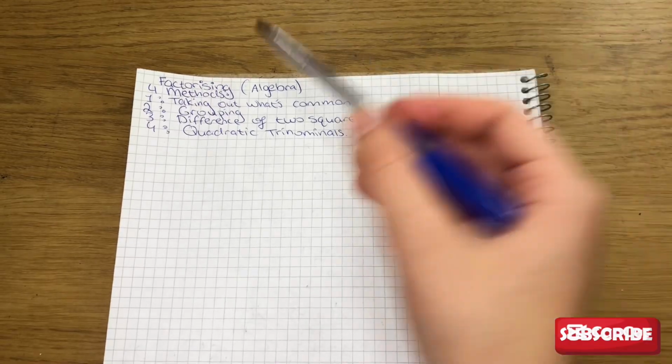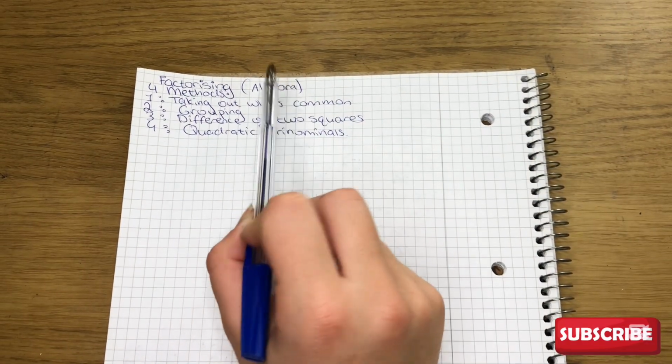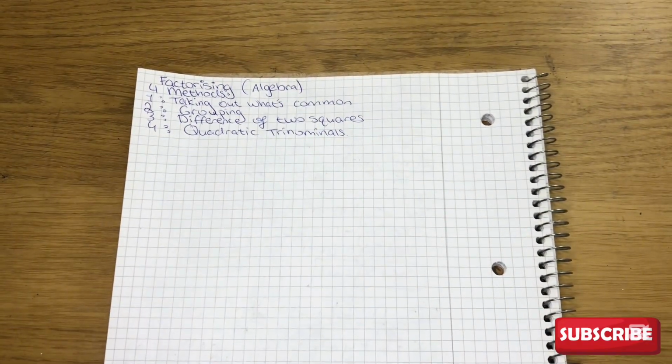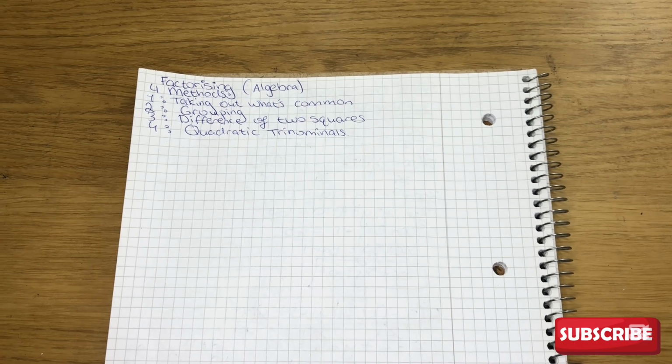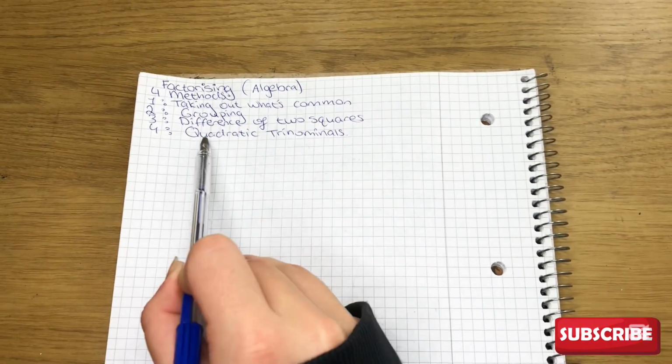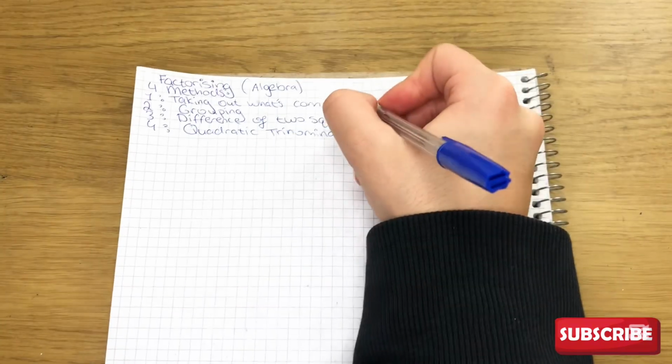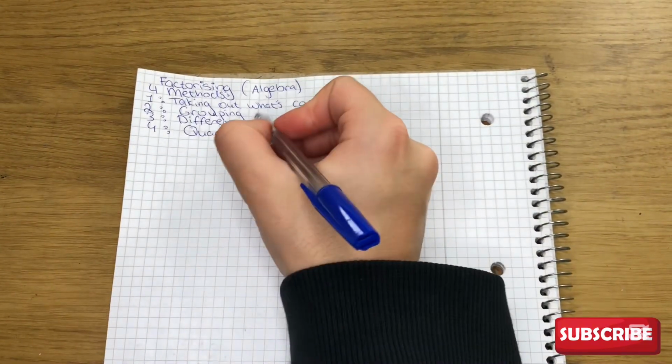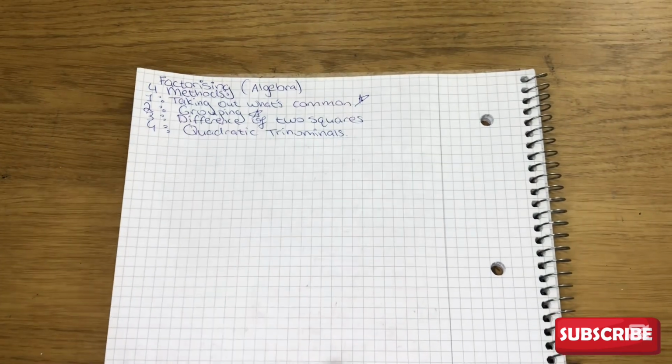In this video, we're going to be talking about factorizing, which is algebra. There are 4 methods of factorizing. There's taking out what's common, grouping, difference of 2 squares, and quadratic trinomials. In this video, we are just going to focus on the first and the second method, okay?